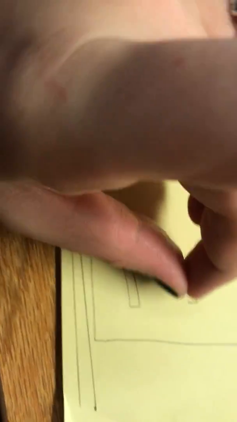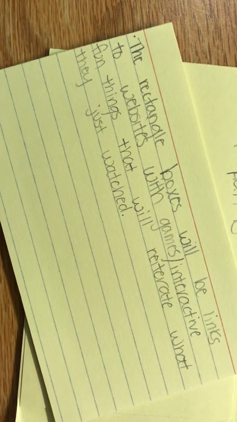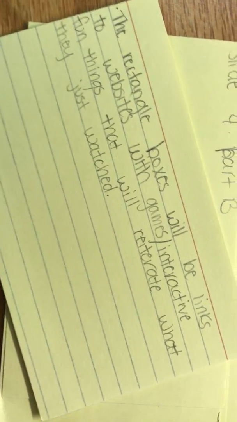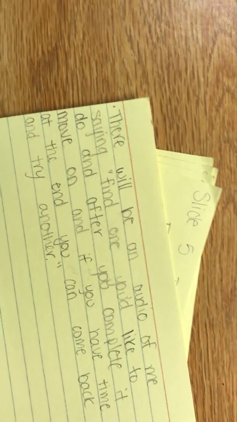So this is my representation of different links on the slide. The rectangular boxes will be links to websites with games, interactive fun things that will reiterate what they just watched. And slide 4, part B. There will be audio of me saying, that's what my attempt at the symbol was again.